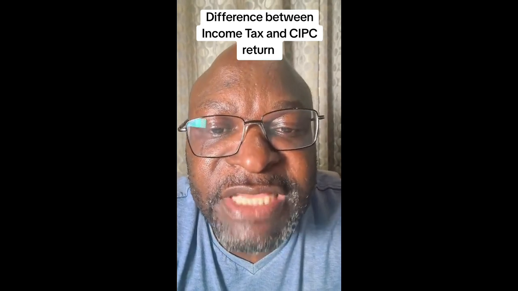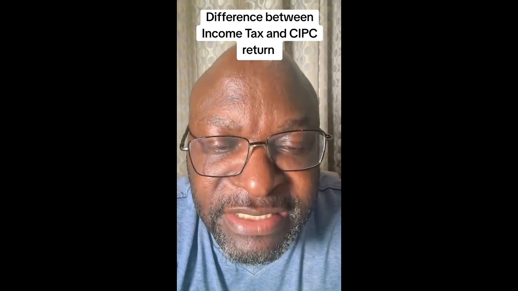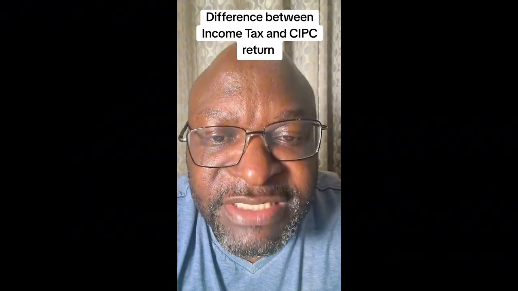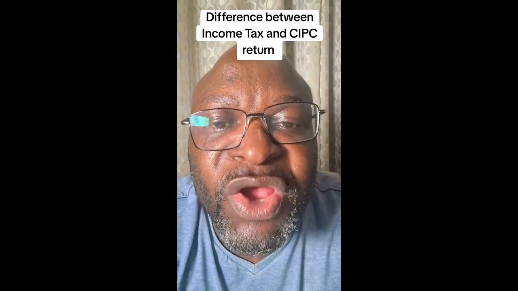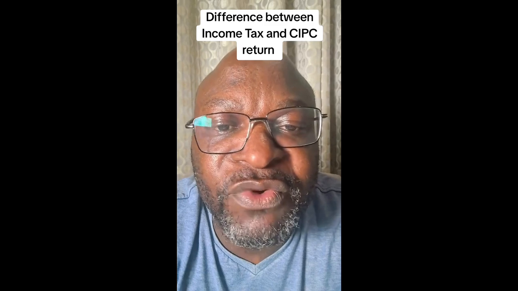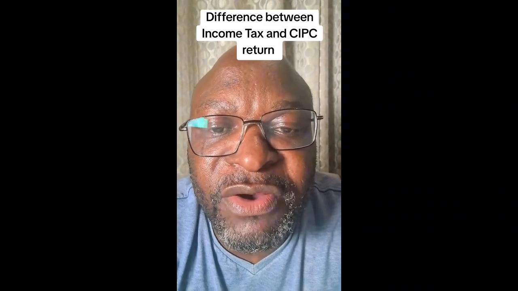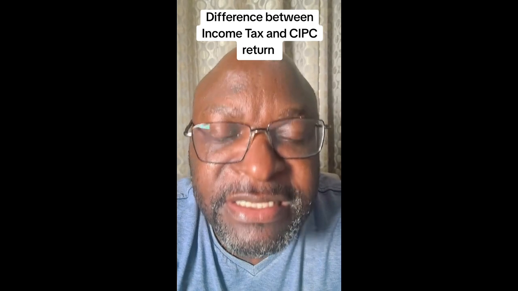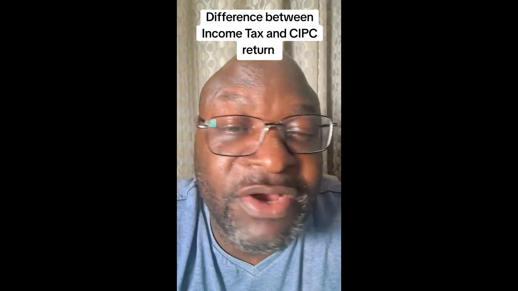The same thing with CIPC. Even if you haven't traded, you need to submit this return. So after submitting both returns, then you become compliant. If you don't have a debt, or if you paid everything that you were owing, then your company will be compliant. So I just thought maybe I should clarify this too, that is confusing our people.